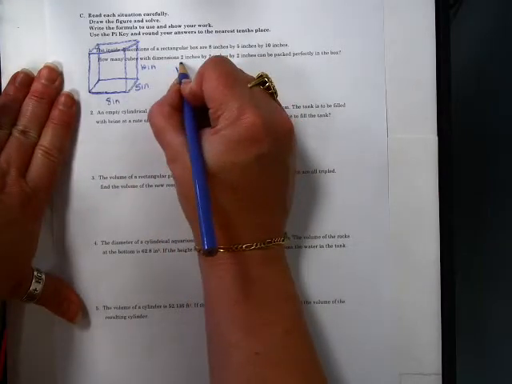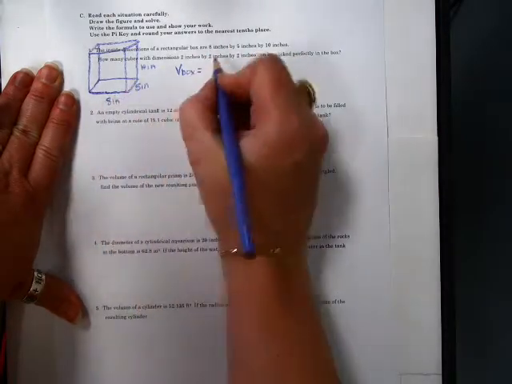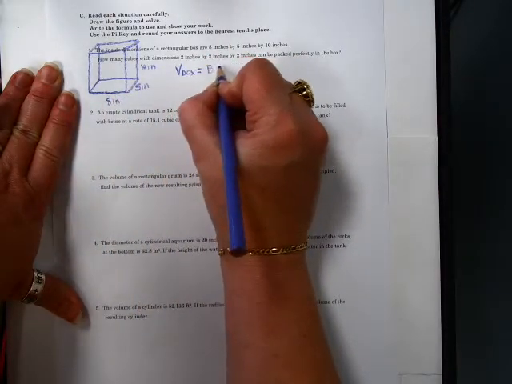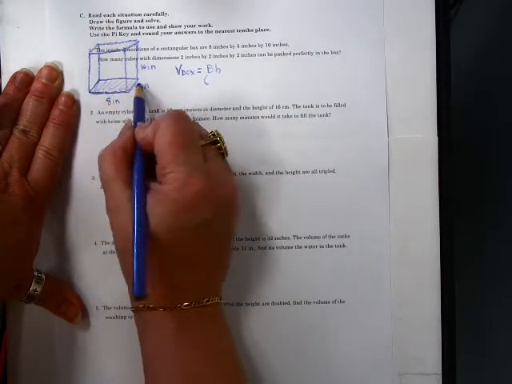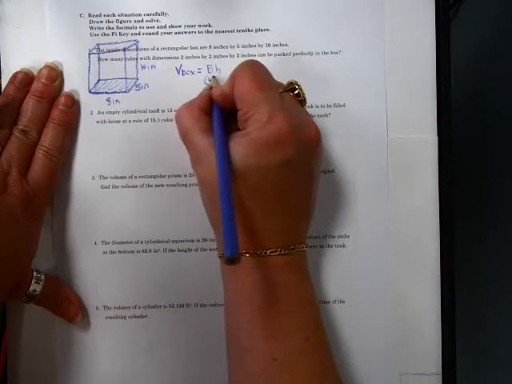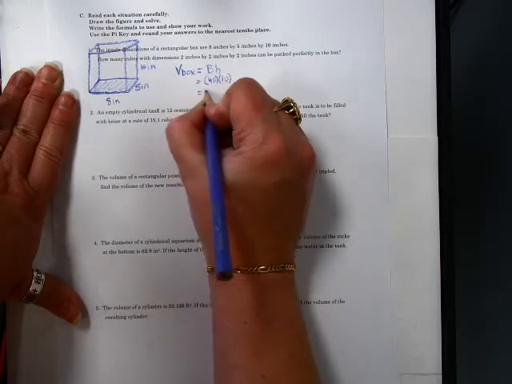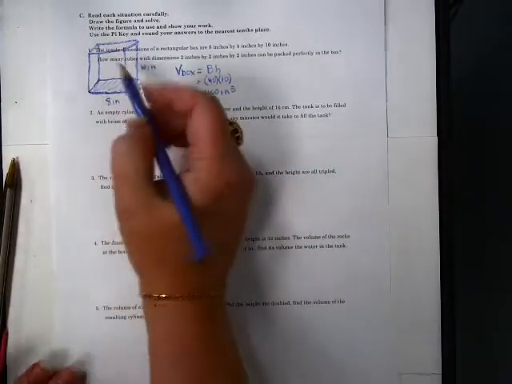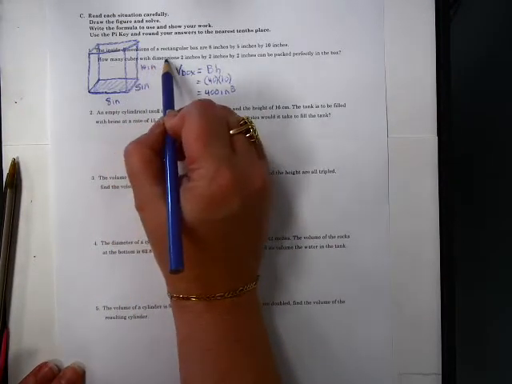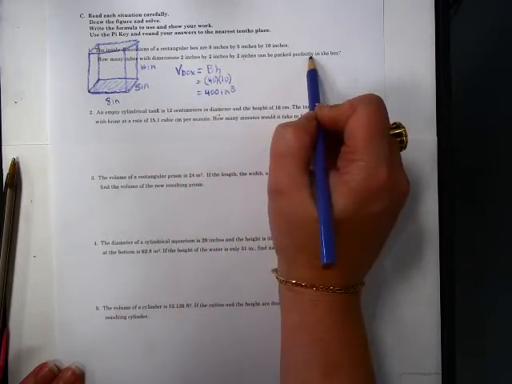Alright, so if I'm asked to find the volume of the box, which I am, I'm going to do the area of the base, times the height. Well, the base happens to be 8 times 5, which is 40. So that's going to be 40 times the height, which is 10. So this is 400 inches cubed. Then it says, how many cubes with the dimension 2 inches by 2 inches by 2 inches can be packed perfectly into the box?